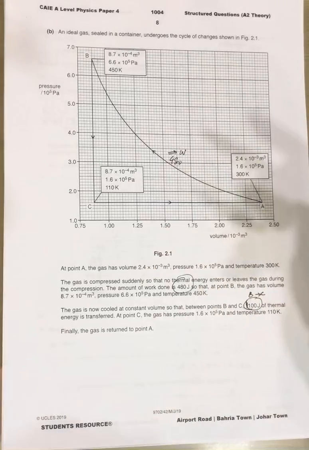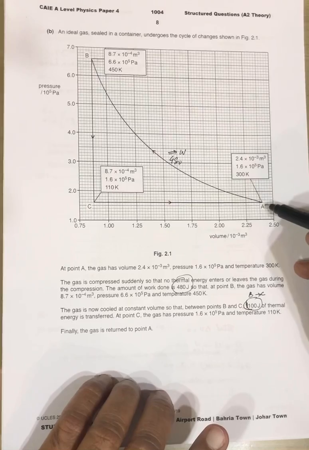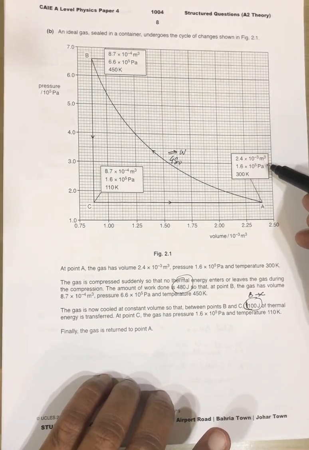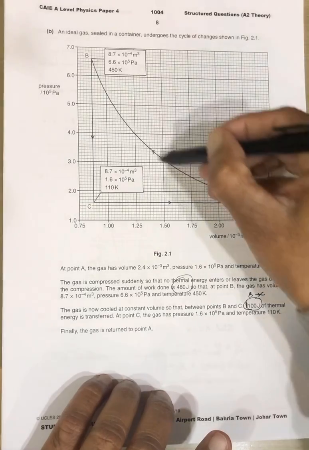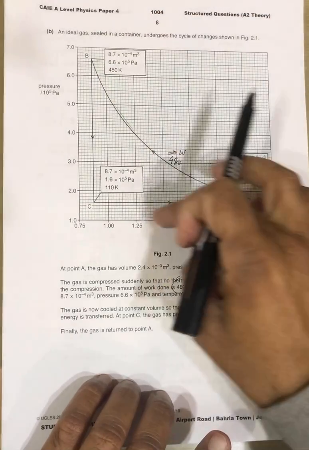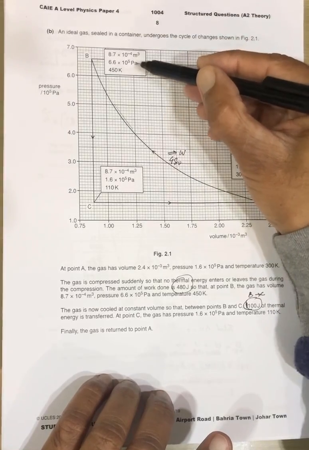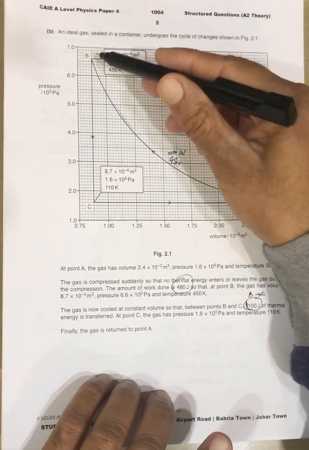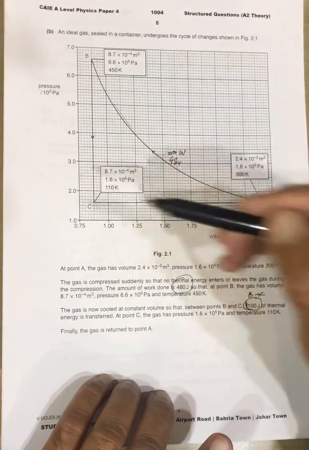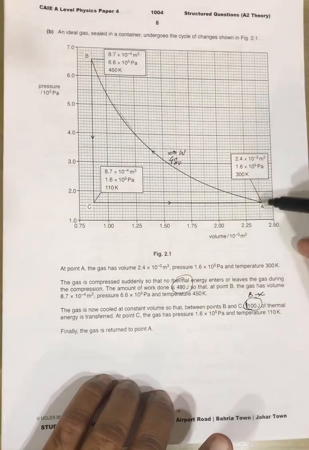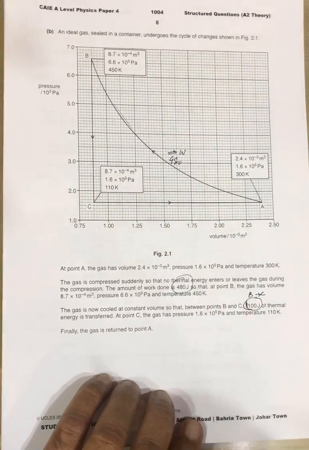Now, next part. B part of this question. Look at this point, pressure given, volume given, and temperature given. Then from A to B, volume decreases. So compression, volume, pressure, and new temperature given. Then B to C, at constant volume, pressure decreases. And then C to A, constant pressure, volume increases. So all values are given.